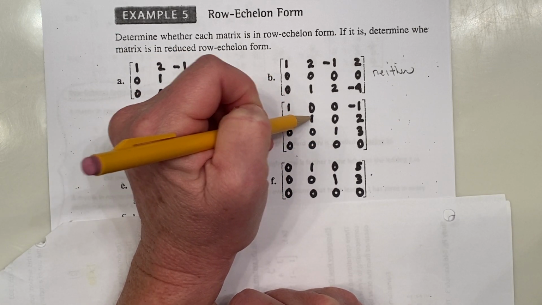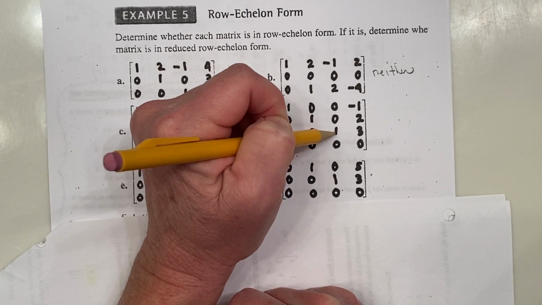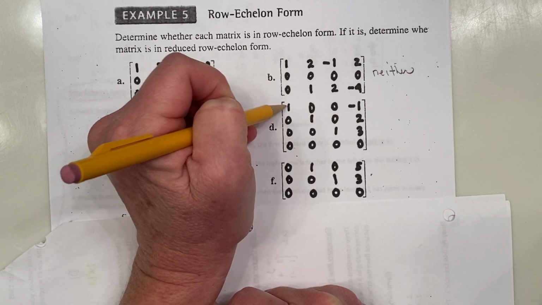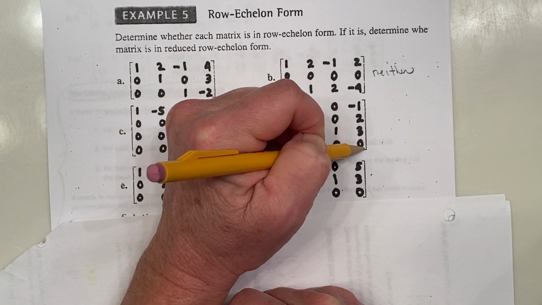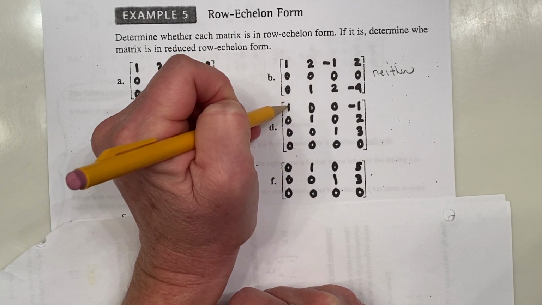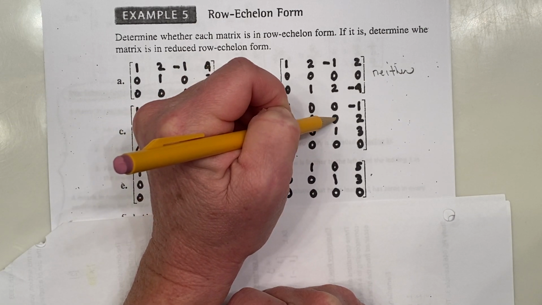Furthermore, this 1 has to be over 1 position from the preceding row. So it's like you create this stair-step pattern of 1s here. It's not always the case that it goes all the way on a diagonal like that. Sometimes we might have a 0 here, but a 1 here, and that's okay.